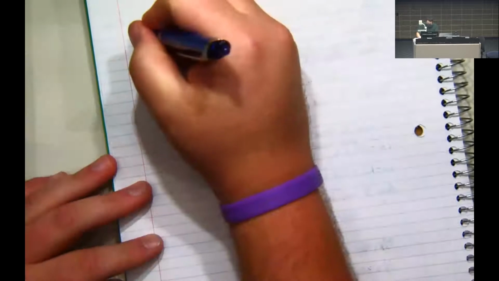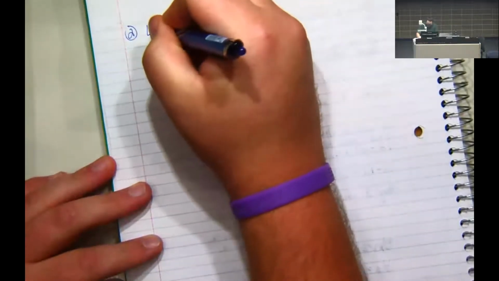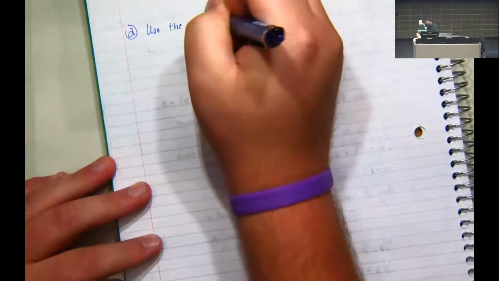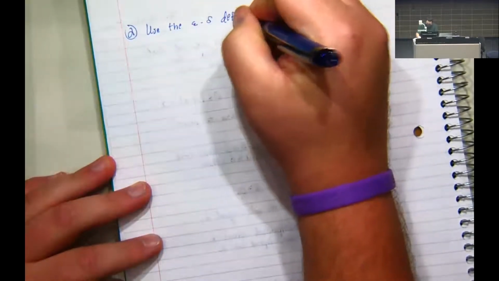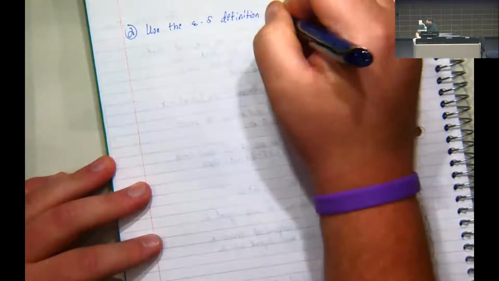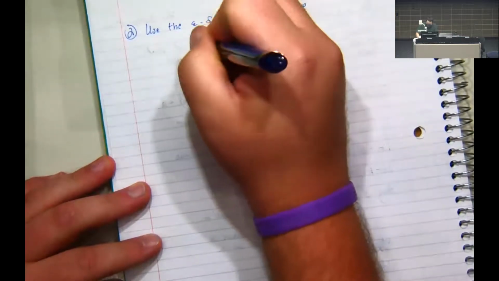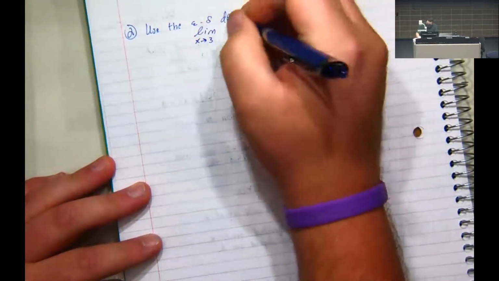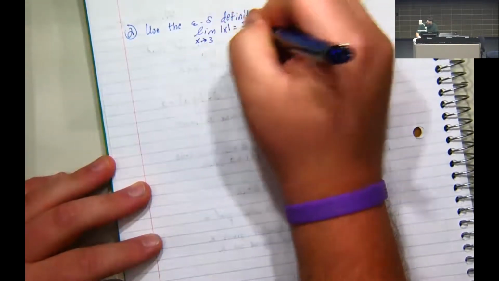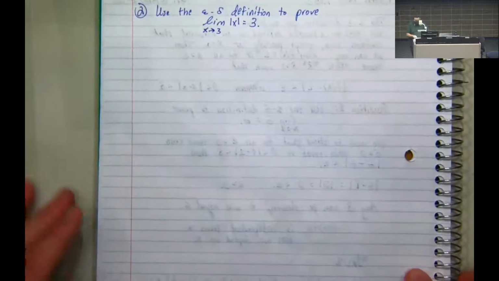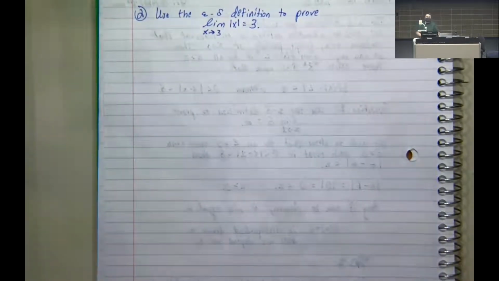Question 2. Once again, use the epsilon delta definition to prove the limit as x approaches 3 of absolute x equals 3. So go ahead with your partner or with people around you to attempt that question. And then in a few minutes, we will do it together.